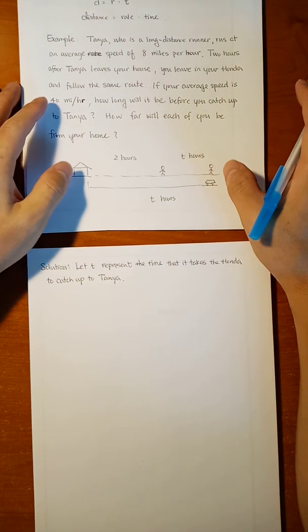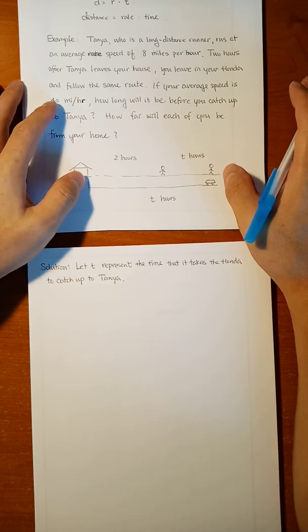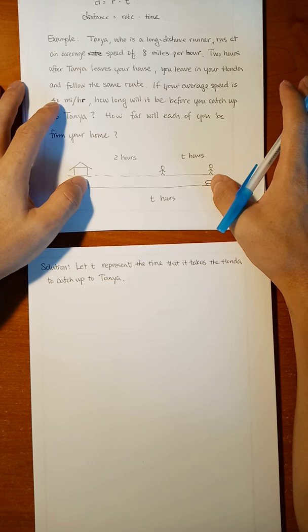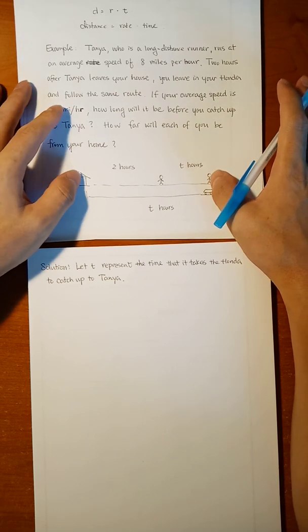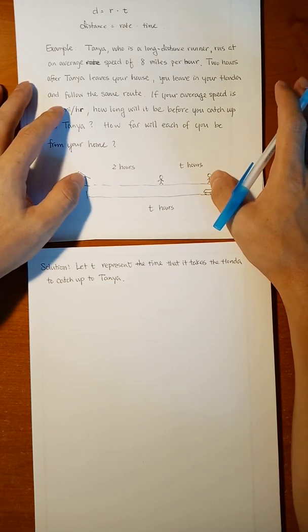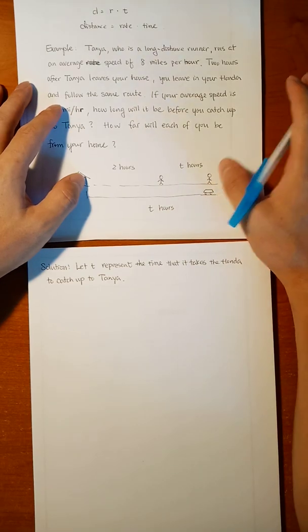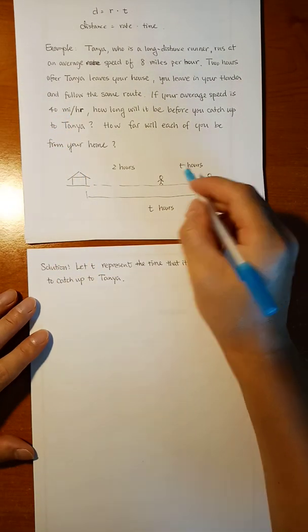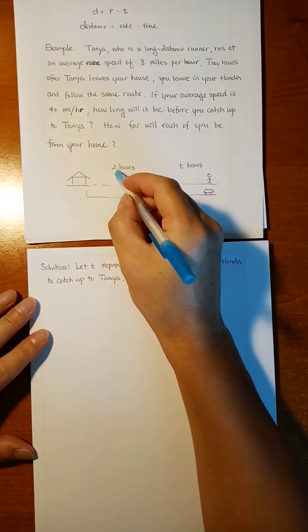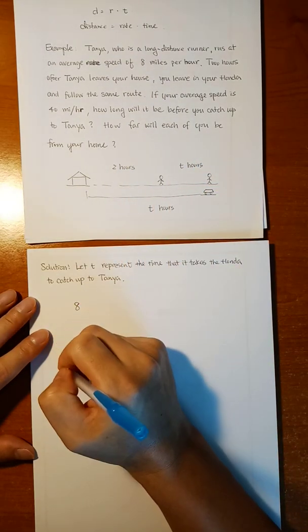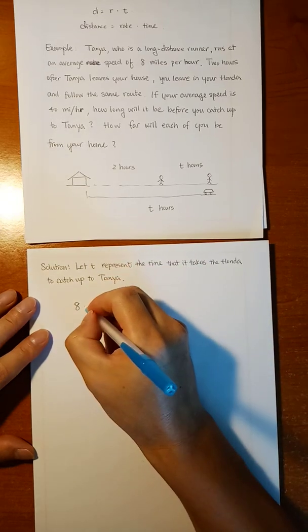Now let's see what is the common quantity. Actually, the distance traveled by the Honda and the total distance traveled by Tanya will be the same because you catch up to Tanya. So Tanya in total runs 2 plus t hours. Tanya's speed is 8 miles per hour.